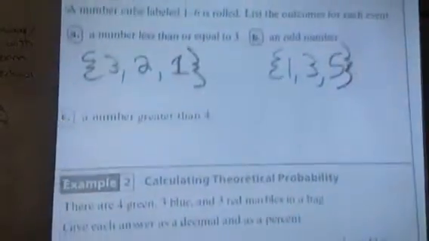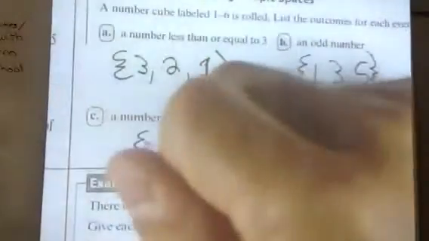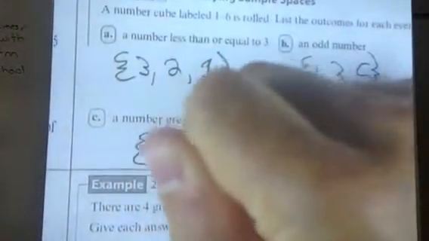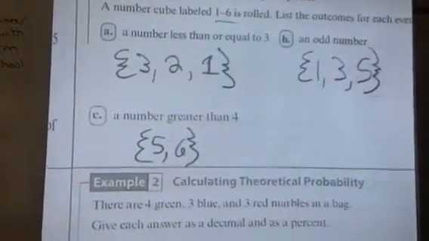Those brackets, that's an ugly bracket. Let's see if I can make that better. That's a bad looking bracket. How about that? Something kind of like that. A number greater than 4. Again, we're putting this inside brackets and we're just listing the possible outcomes. Only two numbers on a number cube are greater than 4. That would be 5 and 6. It tells you that the number cube is labeled 1 through 6. Only numbers greater than 4 are 5 and 6.